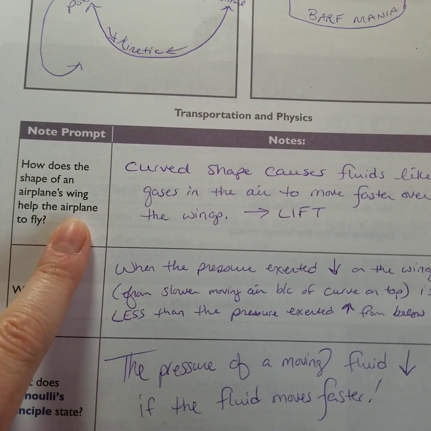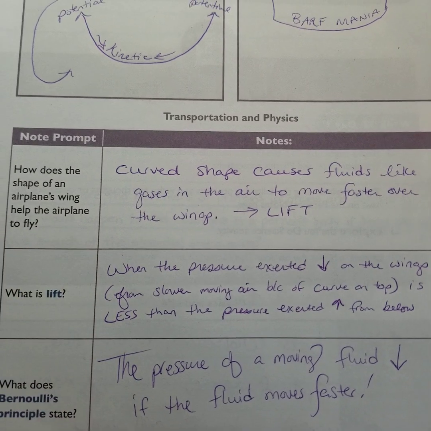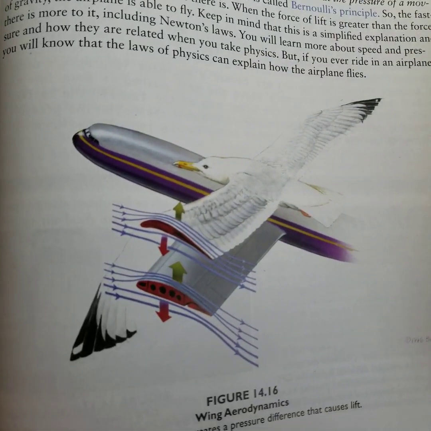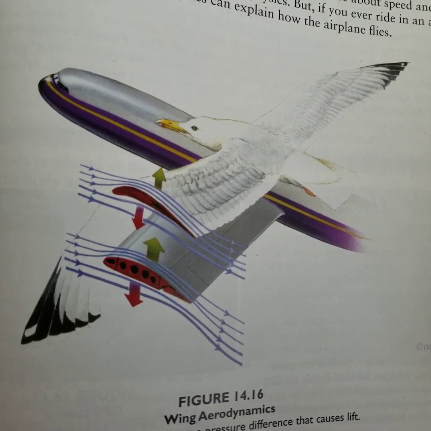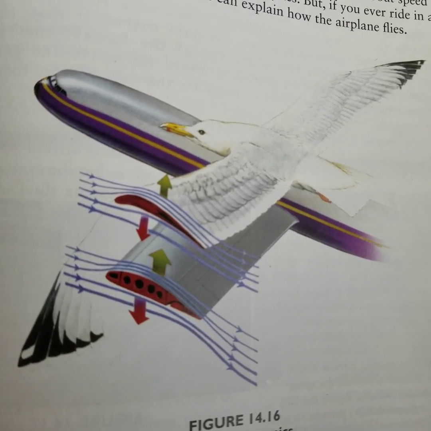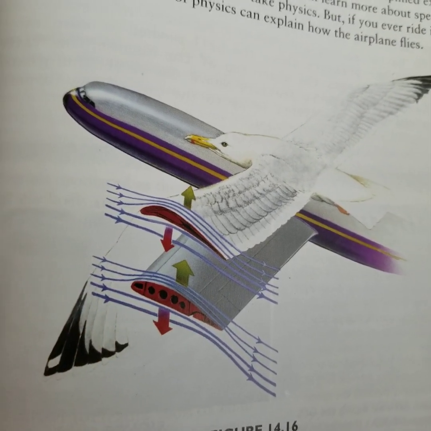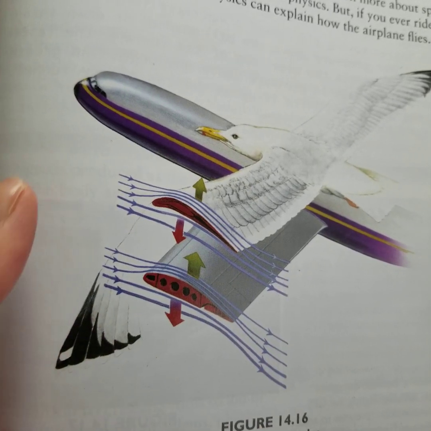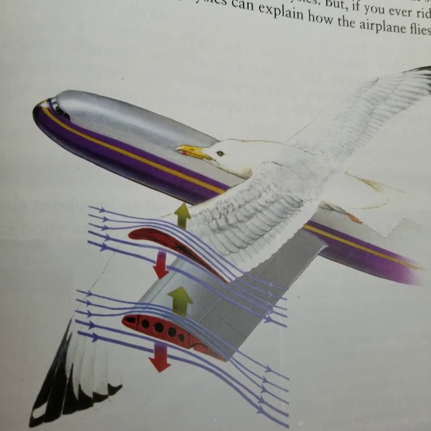All right. How does the shape of an airplane's wing help to fly an airplane? All right. This is the grossest picture you're going to see all day, I hope. This is figure 14.16 in the text, page 511, and they have chopped off the wing of the seagull. I repeat, they have chopped it off. It is hanging down here, and this is blood dripping down onto the airplane. This giant seagull has been maimed. No, I'm just kidding. But it's still super grody.